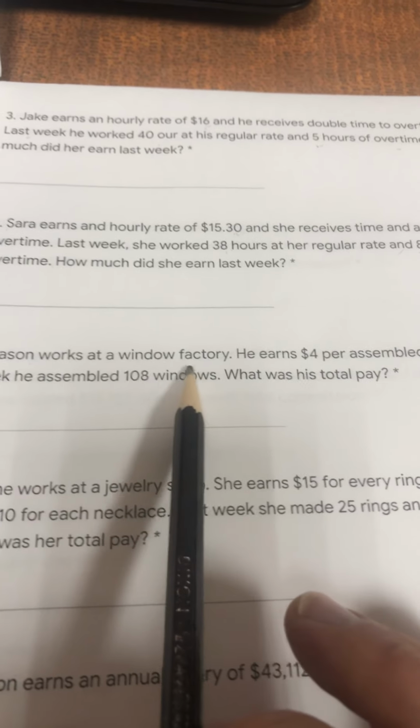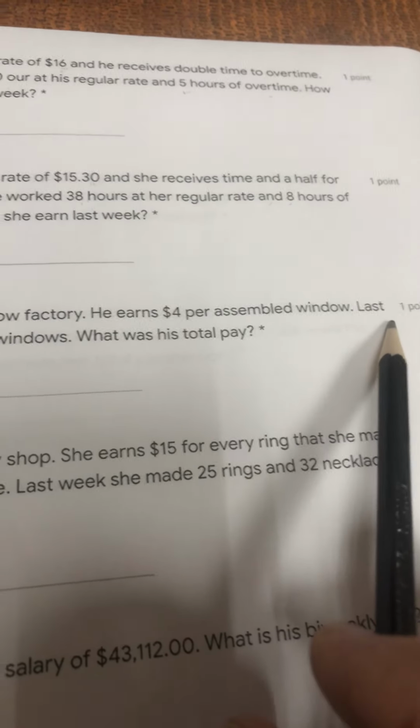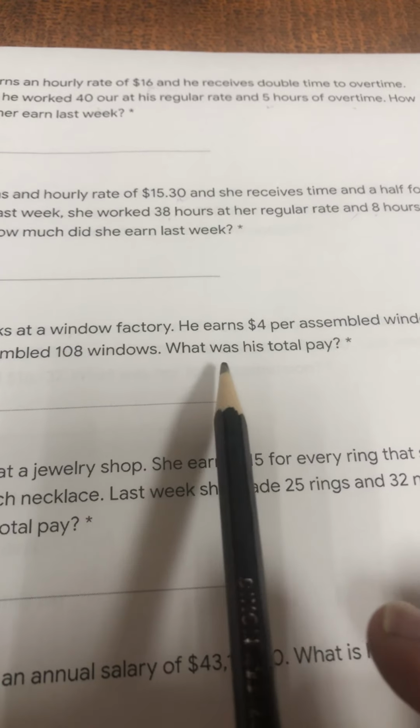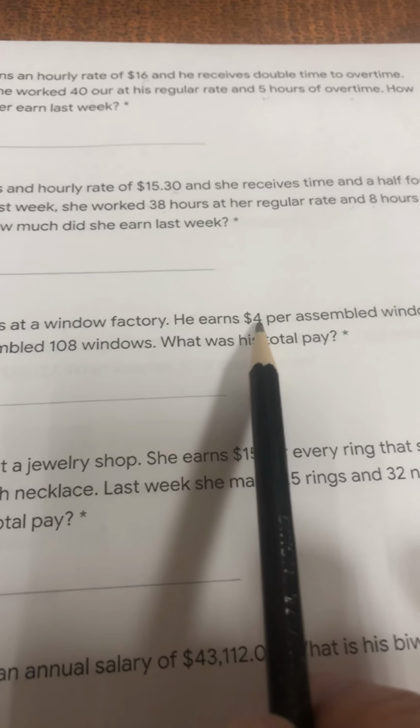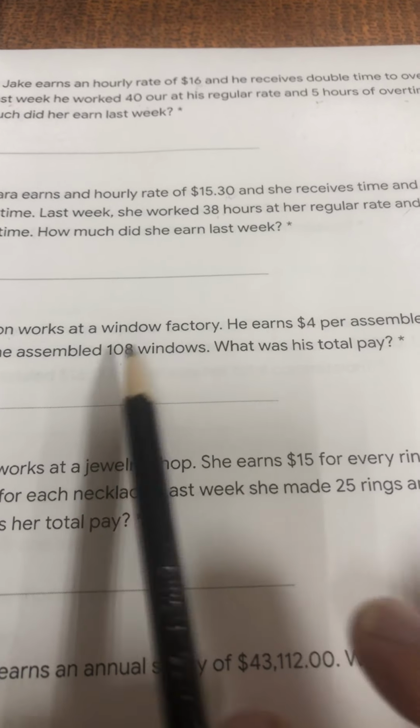Okay, this number 8, Jason works at a window factory. He earns $4 per assembled window. Last week, he assembled 108 windows. What was his total pay? So if it's $4 per window and he assembled 108, you're going to do something with that 4 and that 108.